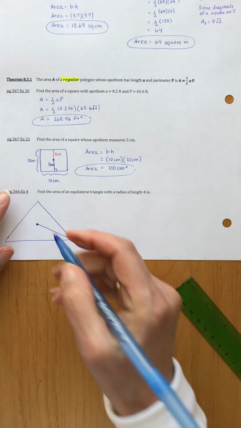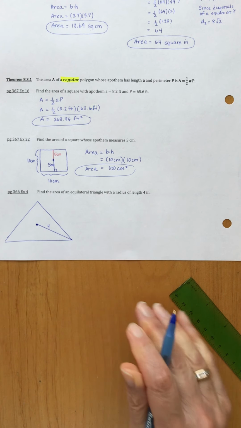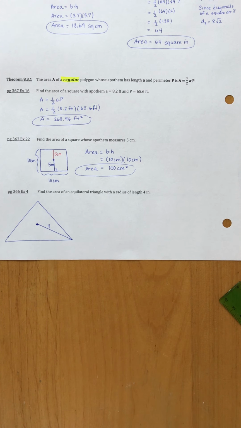Okay, so we know that that is 4. All right, so we are trying to find the area, which means we have a choice of the different formulas we can use. We can use A equals 1/2 AP, or we can use A equals 1/2 B times H, either one. But no matter which one we use, we need some information that we don't have.